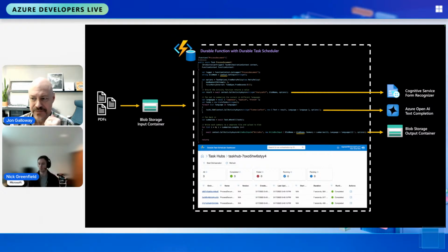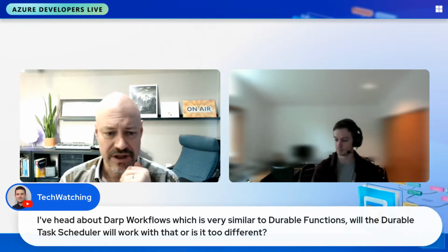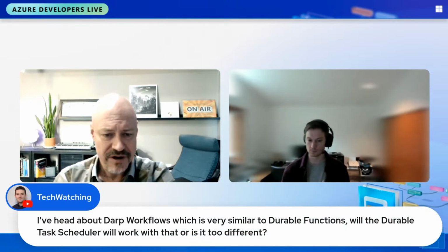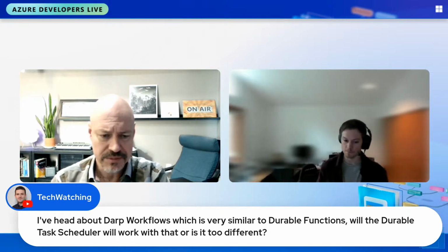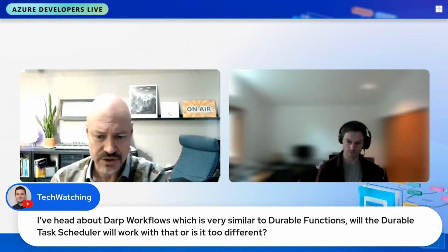It does. Yep. Cool. So we had a few other questions. I'll take us back to this view. First of all, a question from Tech Writing. I've heard about Dapr Workflows, which is similar to Durable Functions. Will Durable Task Scheduler work with it too, or is that too different?